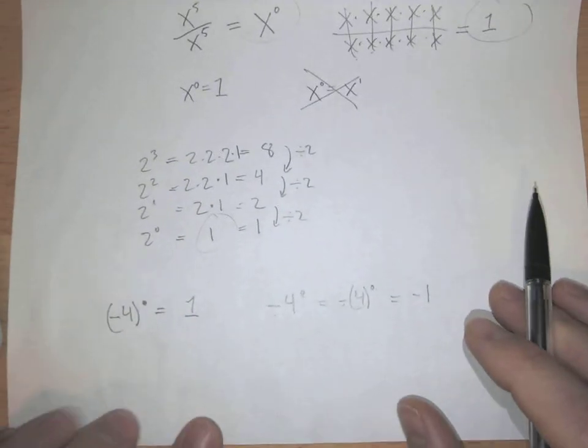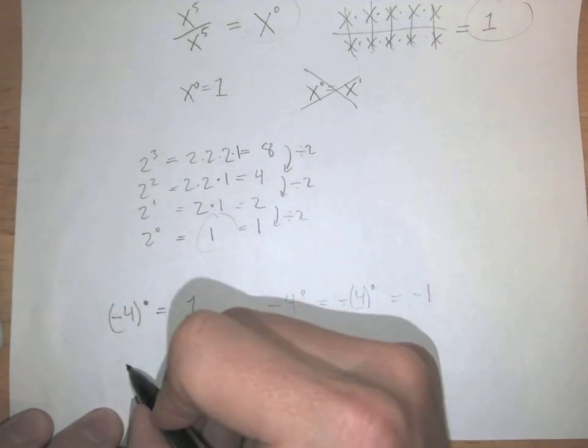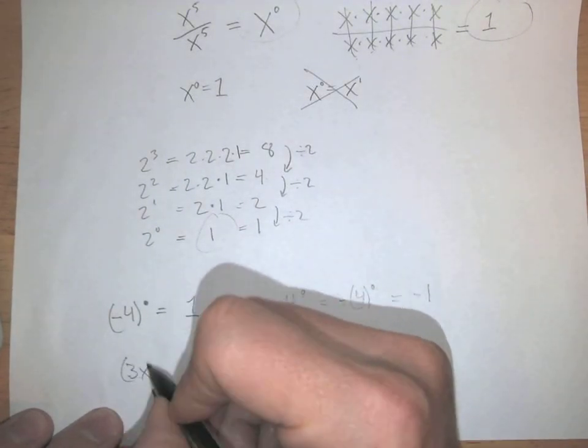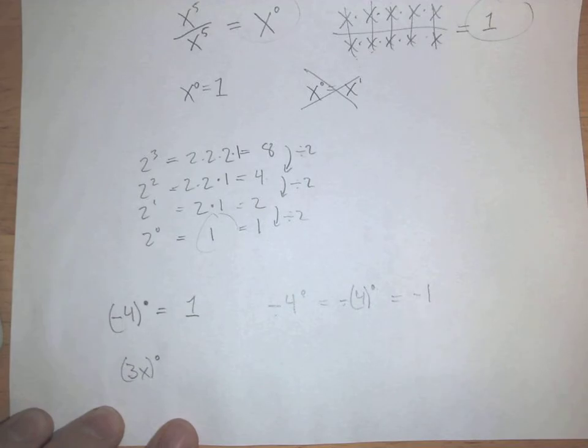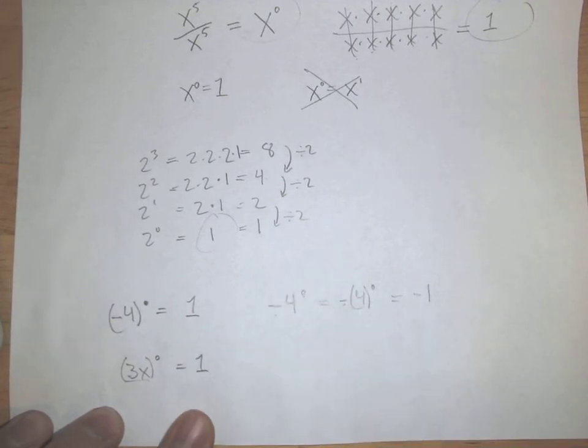Okay? One more real quick. If I have, let's say, (3x) to the 0 power, okay? This thing right here is being raised to the 0 power, right? So that means we get 1. This is just something raised to the 0 power.